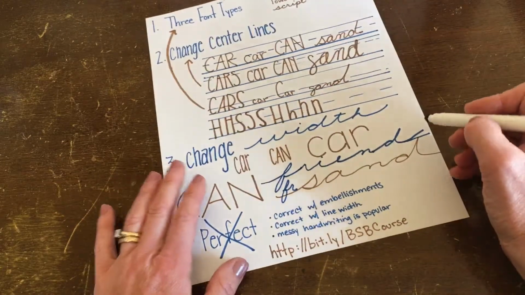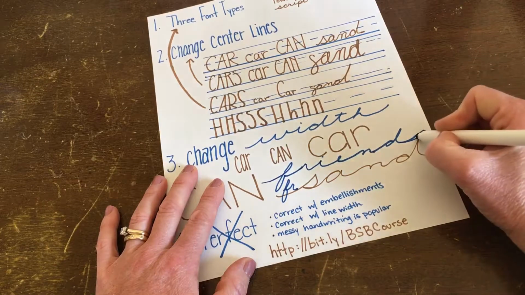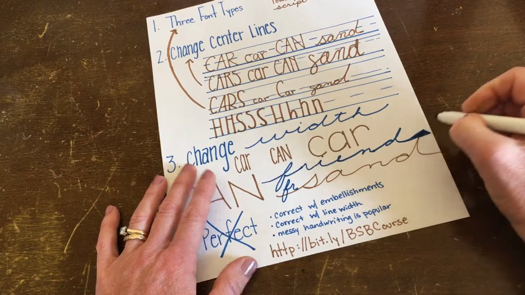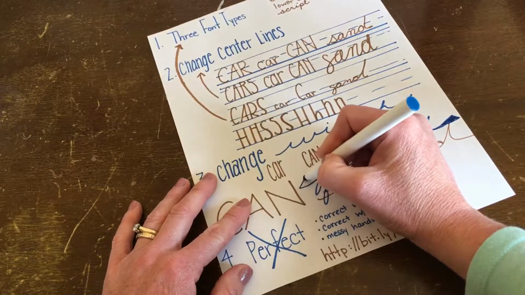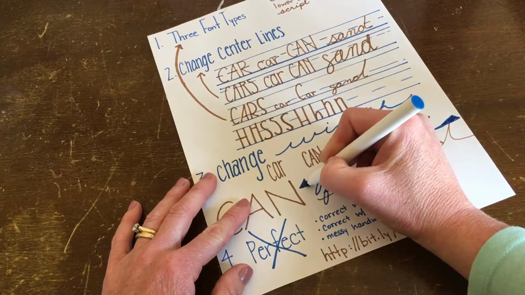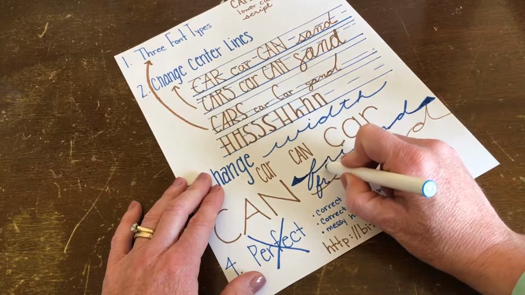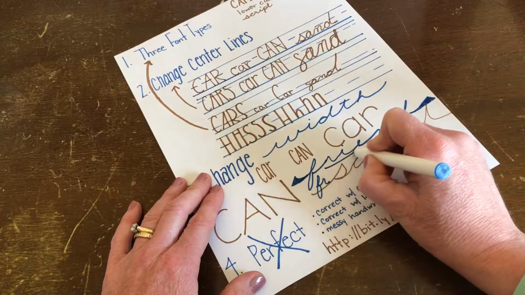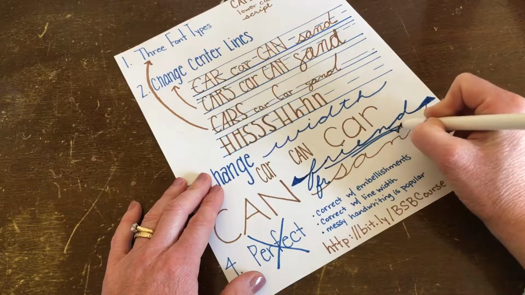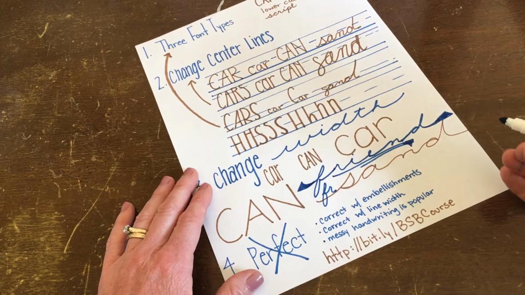So what I would do here is maybe start making this an embellishment like this. But then I would probably also want to do it over here to make it look like I meant to do it. And then I could maybe create some lines and then come down with an embellishment here. Just something to give it some continuity, something like that, okay?